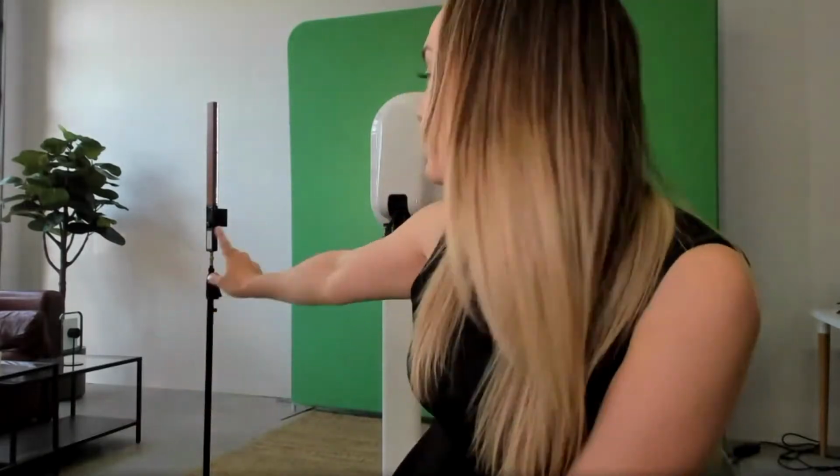And that's when you're going to start getting that bad removal around the people because of the shadow. So to help with that, you want to have these stick lights.